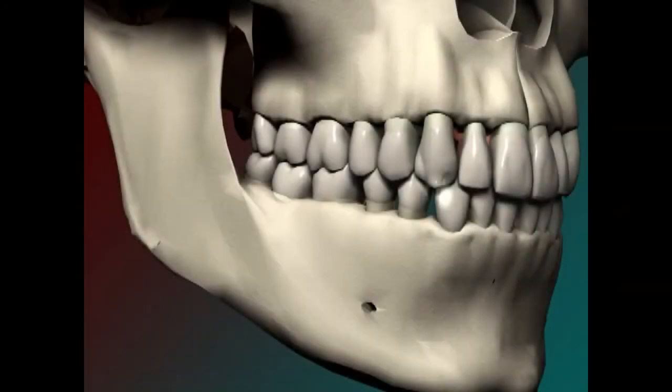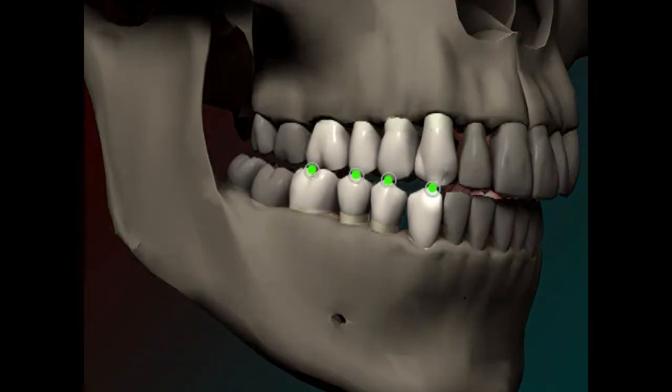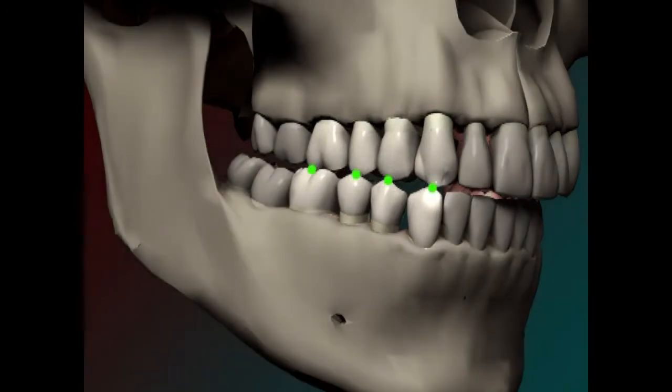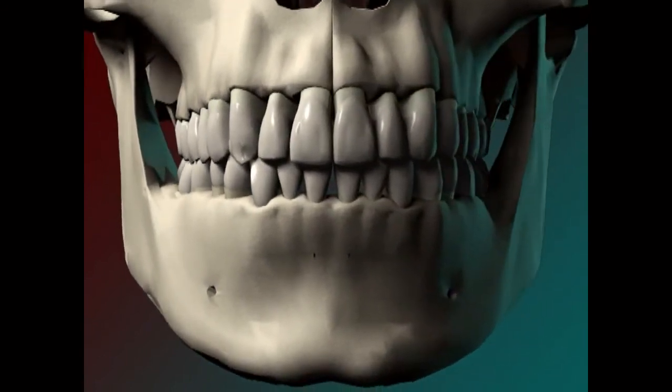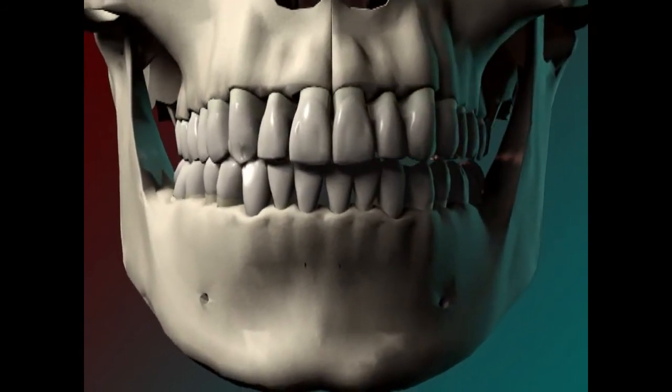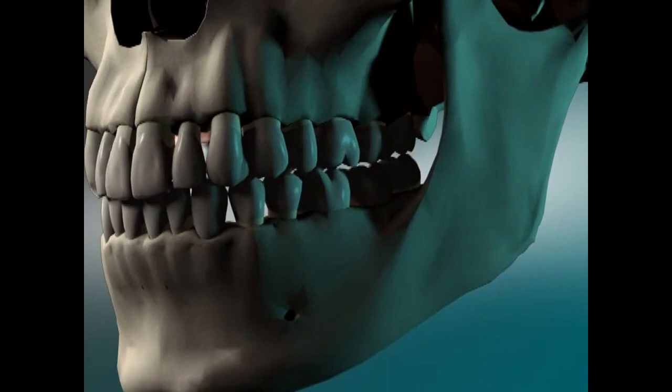In group function, contact occurs between more than one pair of teeth on the working side. Ideally, for both canine guidance and group function, there is total disclusion on the non-working side.